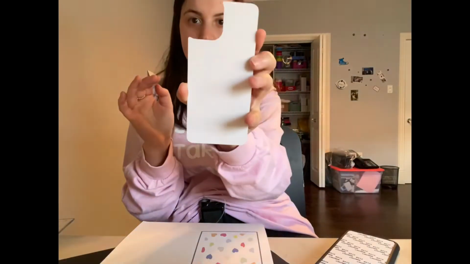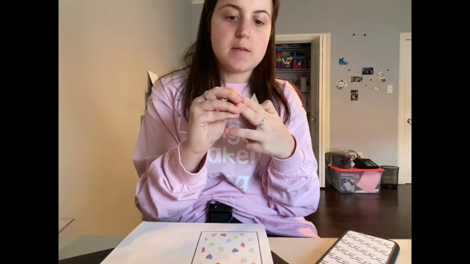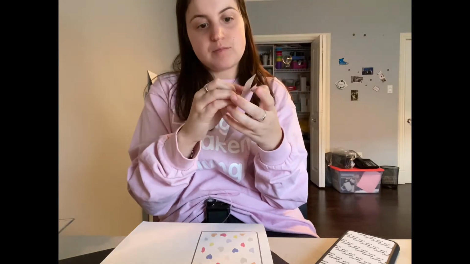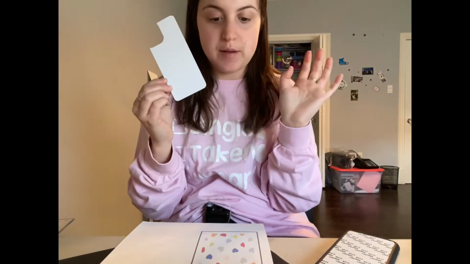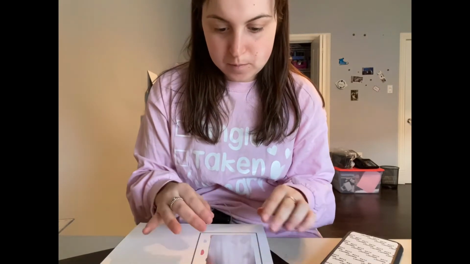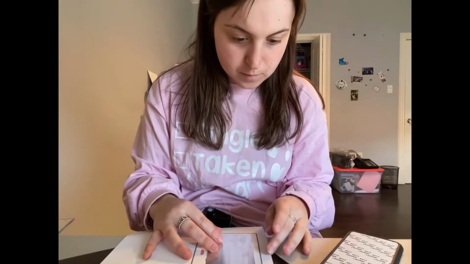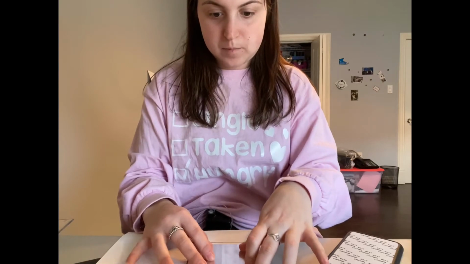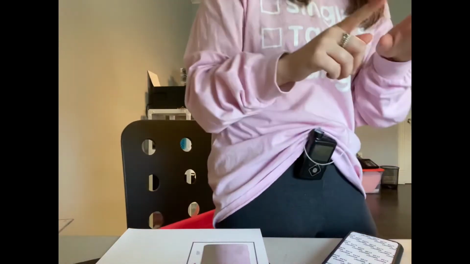All right, so now what we're gonna wanna do is take off the film from the case. And position it on your design the way you like it. Perfect. From here, you're gonna wanna get your tape to put on the sides. So one moment.